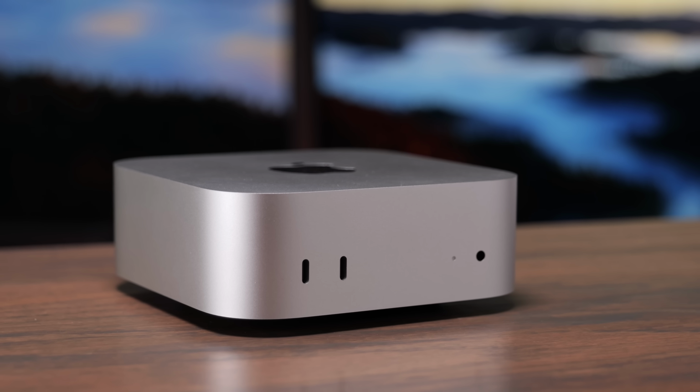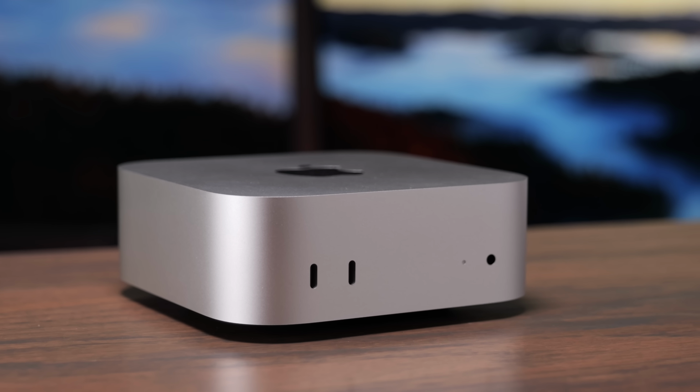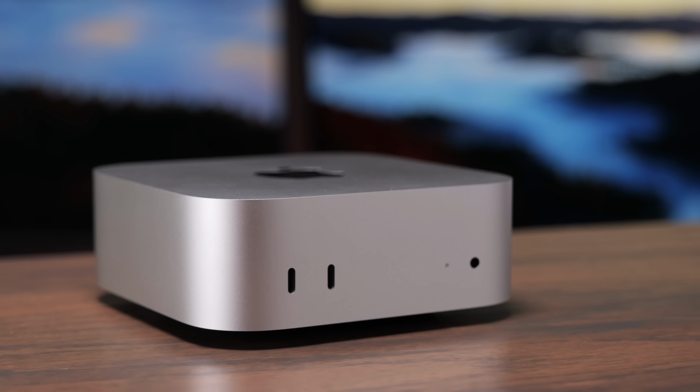What I did notice though is the M4 Mac Mini handles everything just fine, but if you start to upgrade the storage, upgrade the RAM, upgrade to a 10 gigabit a second Ethernet port, you're going to be spending quite a bit more, in which case you need to really start to ask yourself, should you just be buying a Mac Studio instead?